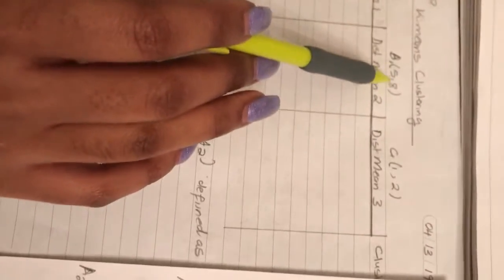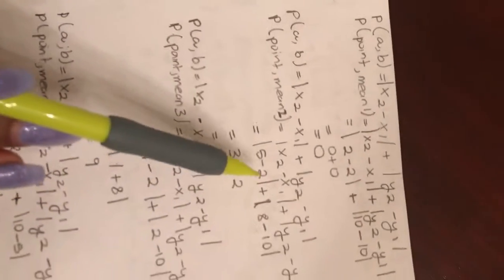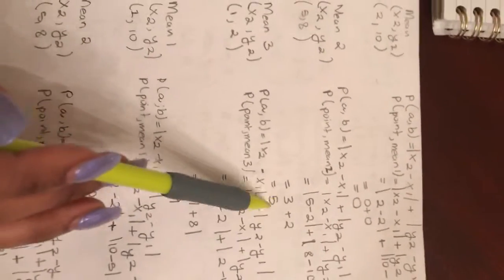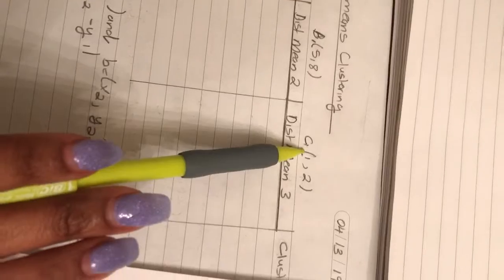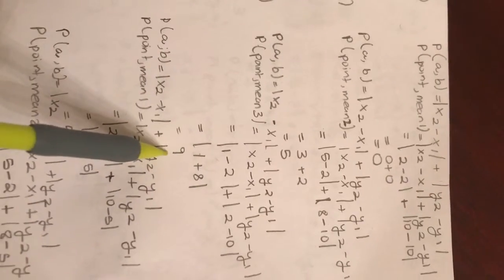As you can see, I went on to A1, mean 2. A1 uses the same point, 2,10, and then I went to the distance mean 2, which was B1, 5,8. When I plugged in the same numbers using the different mean, I got 3 plus 2 and got 5. Then I did the same for mean 3, which is C1, 1,2, and it gave me 1 plus 8 equals 9.